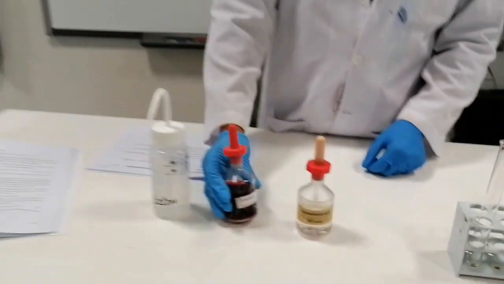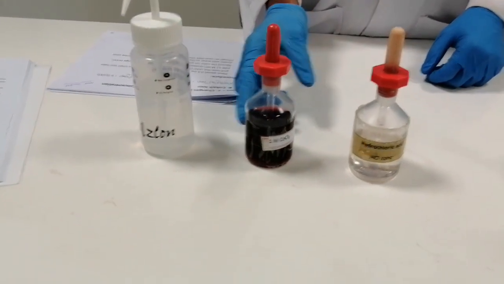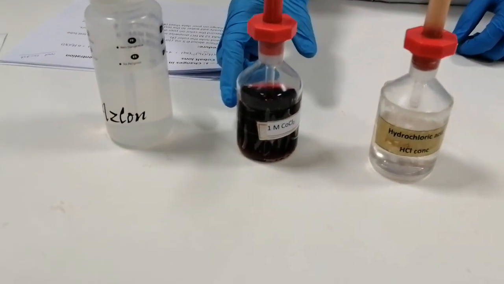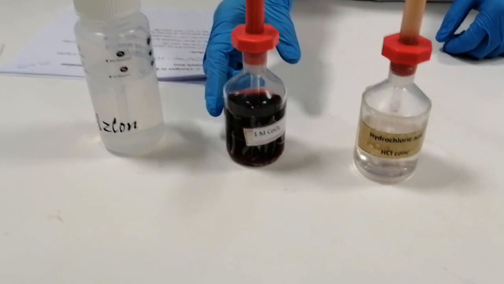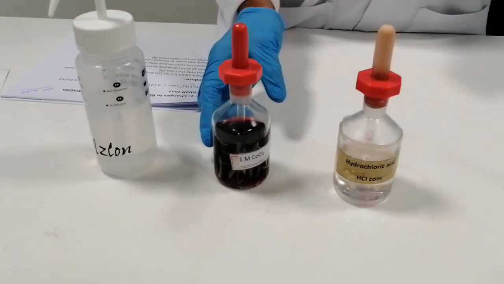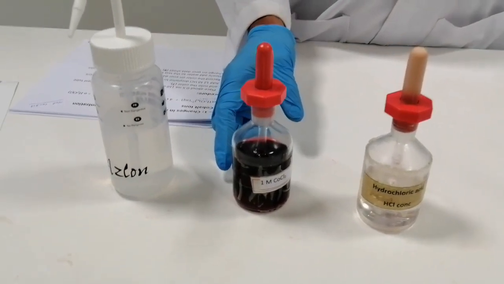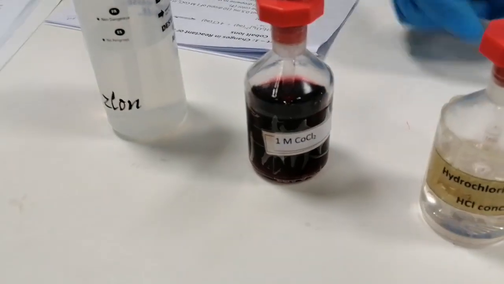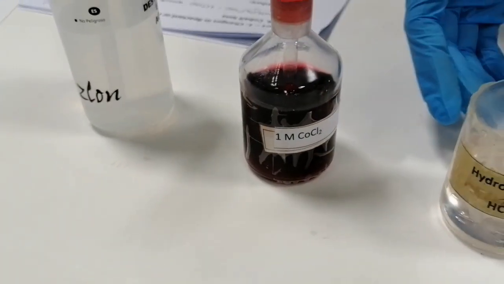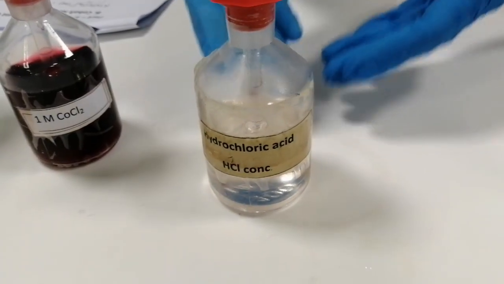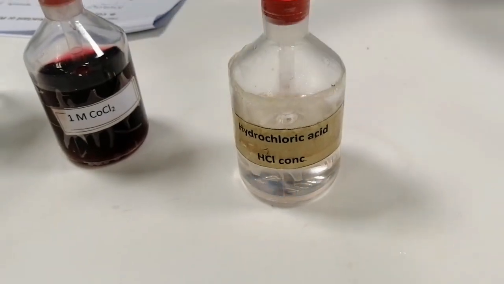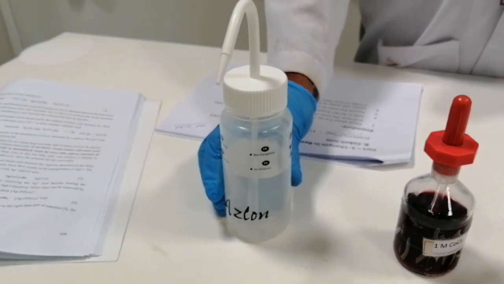Okay, to perform this reaction, we need cobalt chloride solution in water. Cobalt chloride solution in water will give you the cobalt hexaaqua complex, which has a wine red color. The next reagent is concentrated hydrochloric acid. And another one we need is just deionized water, distilled water. Okay, so let's go back to the test now.